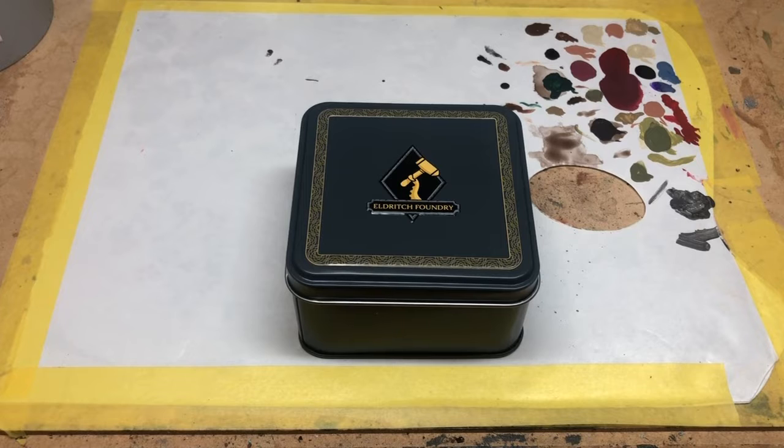I have something very exciting to share with you today. Recently, I was contacted by a company called Eldritch Foundry. This is a company that makes bespoke miniatures for people who want to create an exciting character for games like Dungeons & Dragons. The idea is you go to their online tool, which has a very comprehensive suite of customizable options for creating a character that matches exactly what you want to be in your game.